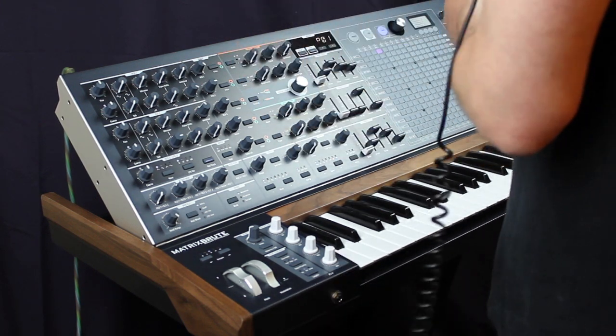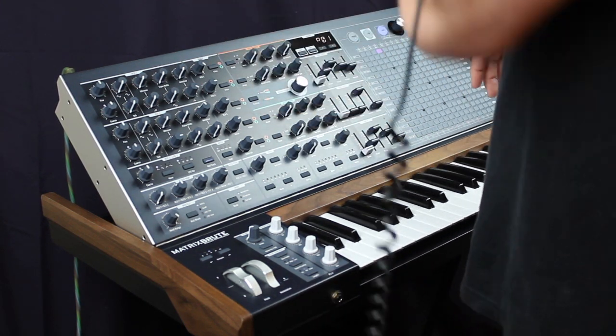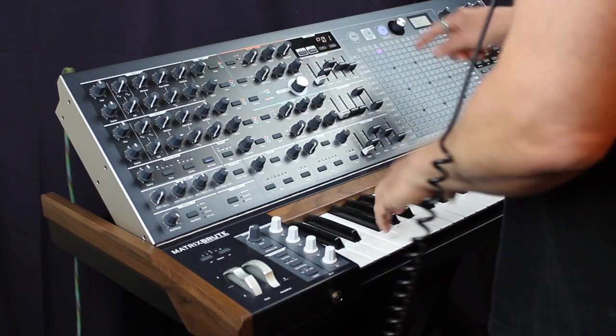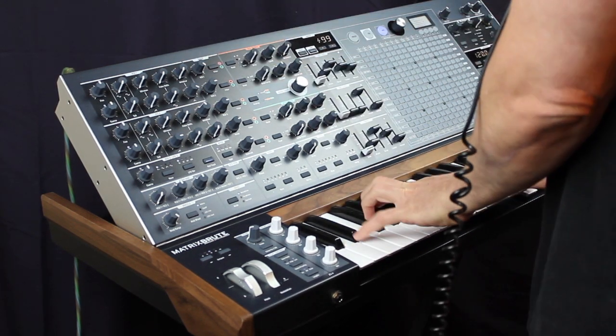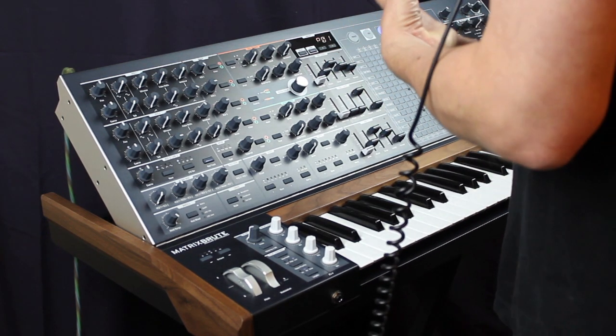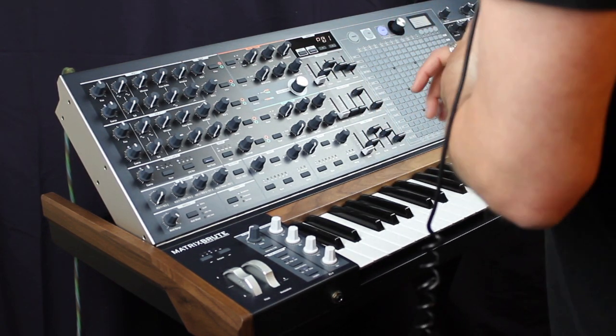But that's so immediate. It's just as easy as turning the knob yourself, except it's really easy to then cancel and have it be gone. So the Matrix is just your best friend when it comes to immediacy and fun.